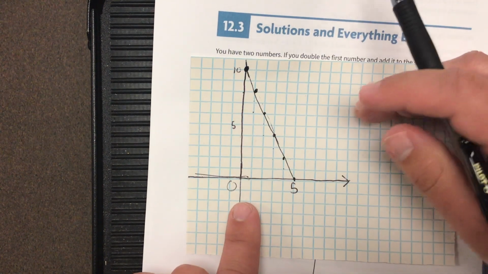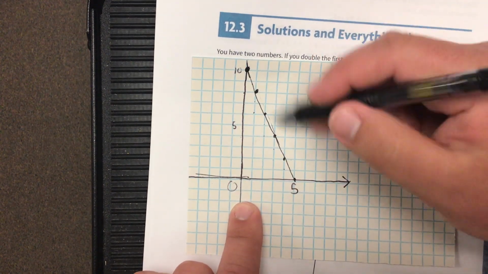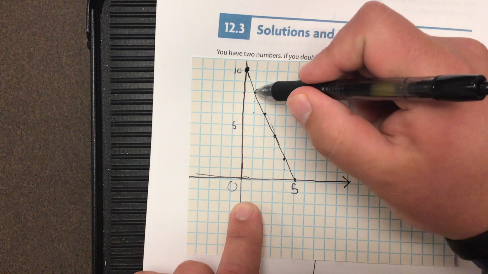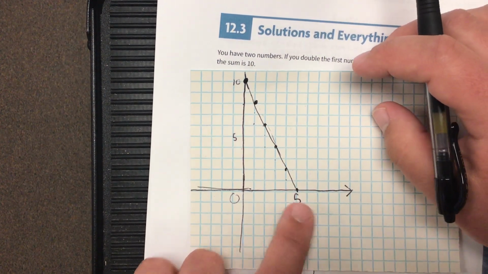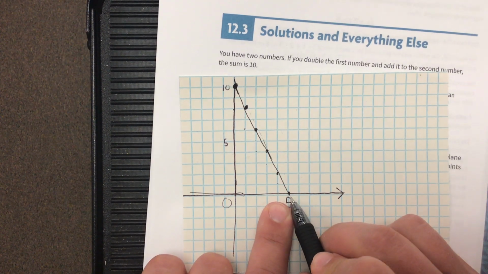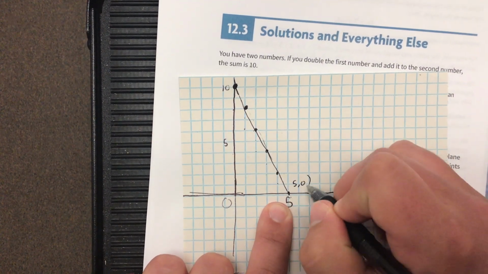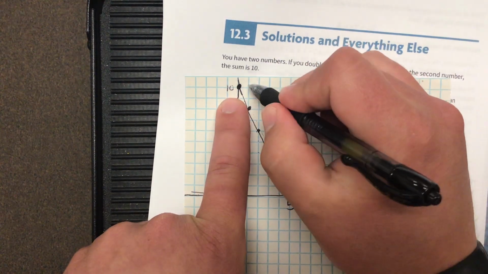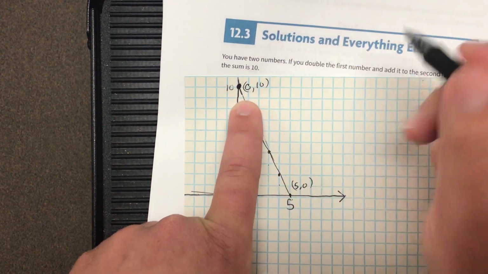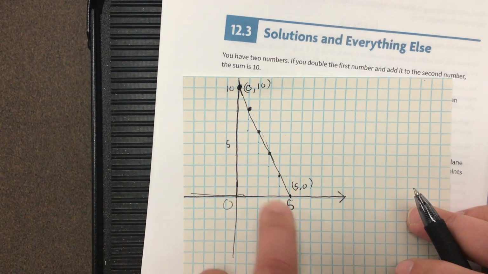Are all these dots points on this line? Yeah. So would they make that equation true? Yeah. All right. So that's all number 2 needed you to do. What's this point? 5, 0. Right? Yeah. That would make it true. This one's 0, 10, and any spot or plot in between there would also be true.